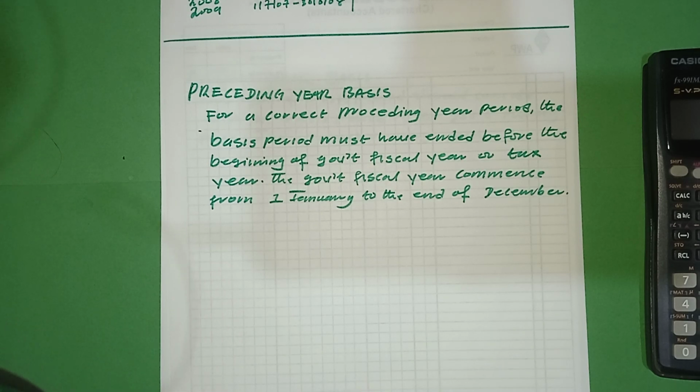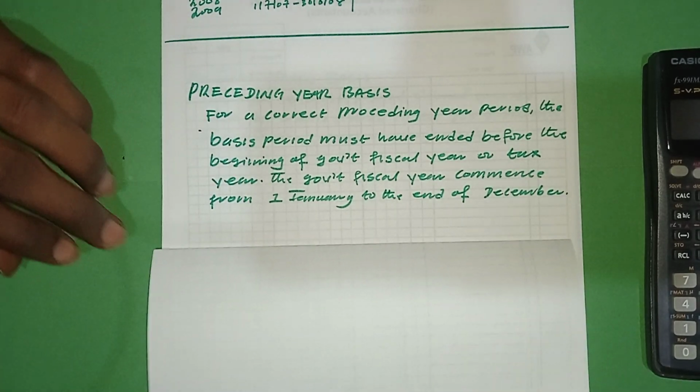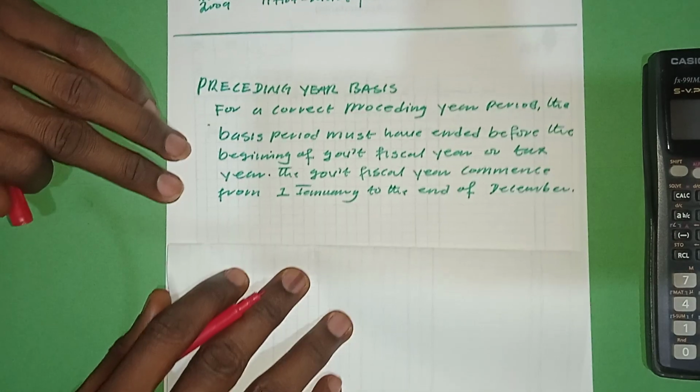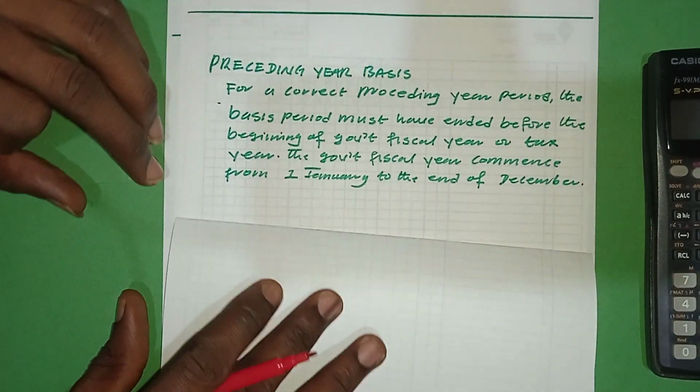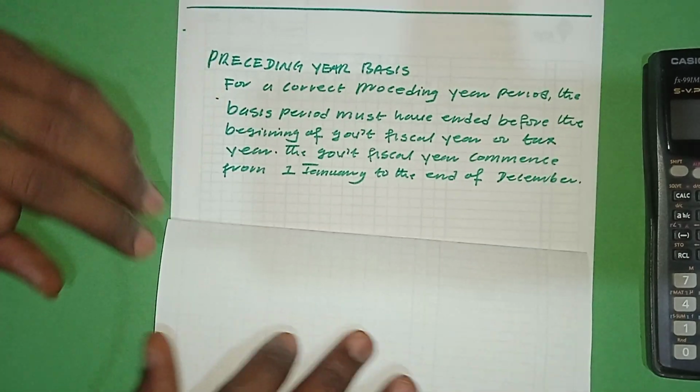Partnership business. They are the ones that follow what? Preceding year basis. Now, let me show you one example of preceding year. Mind you, I said I'm taking it gradually. Forgive me if I'm rushing too much.